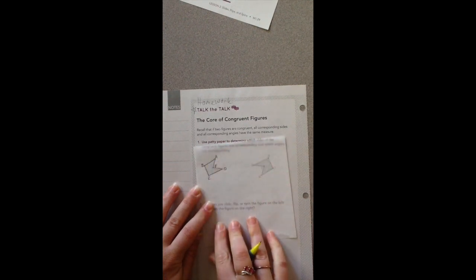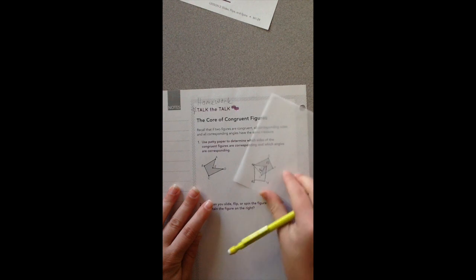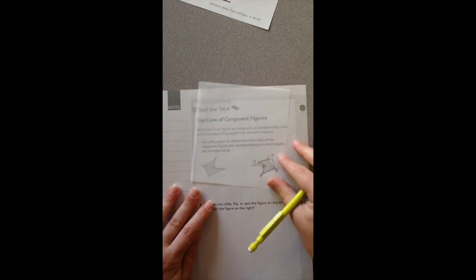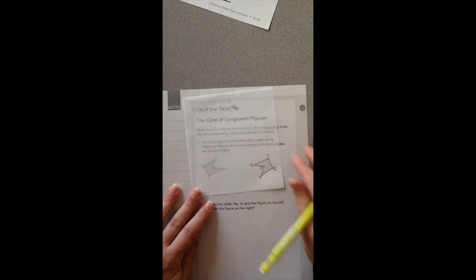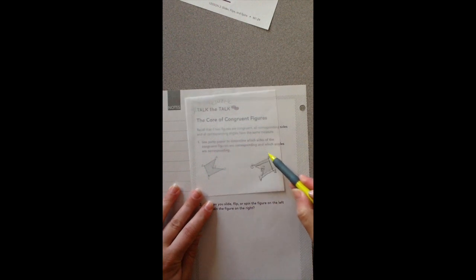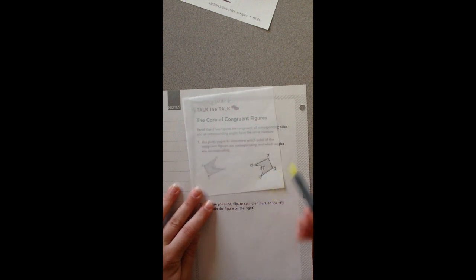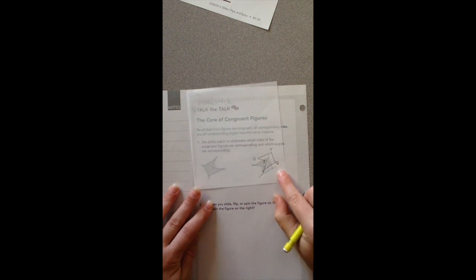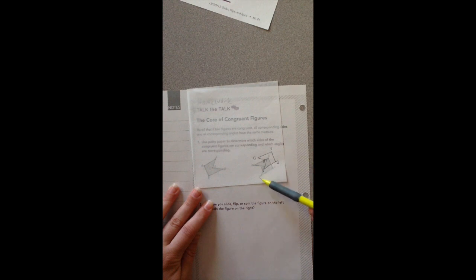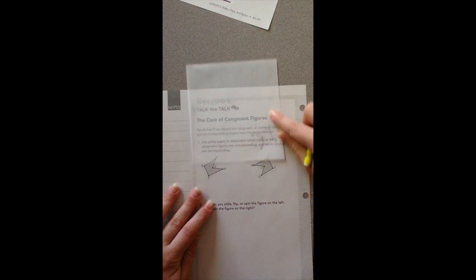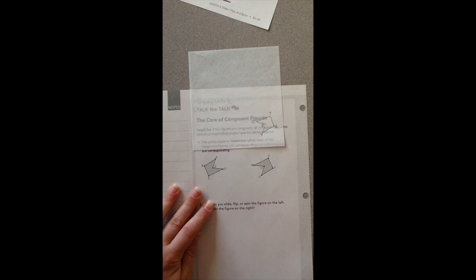So we put the points on it, that way we know which points correspond to each other. And we lay it over the other shape, and we can see that yes, they are congruent. And this even helps us know which points correspond to each other. This also helps us know which sides are corresponding, because obviously between the corresponding points are the corresponding sides. So once we know the corresponding sides and the corresponding points, we're able to determine the corresponding angles.